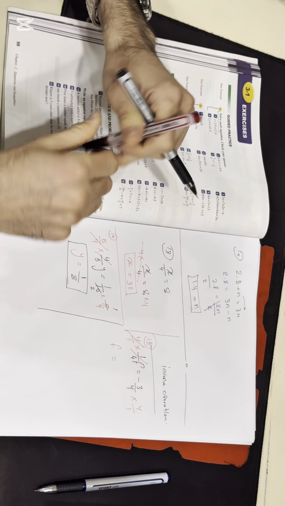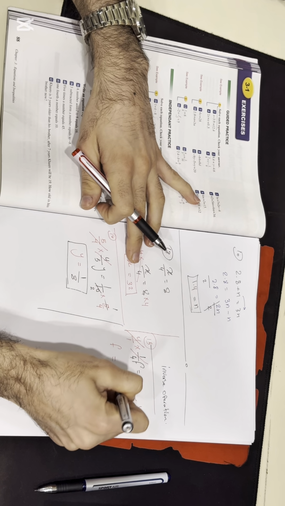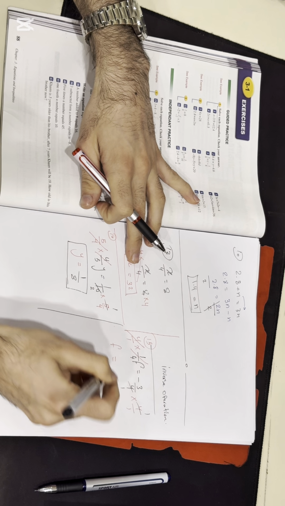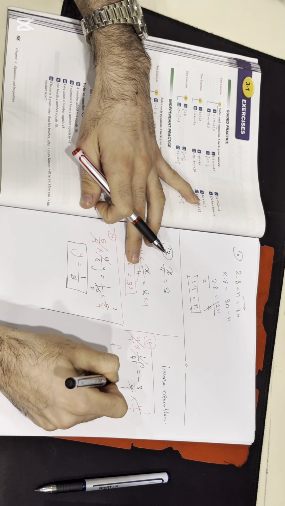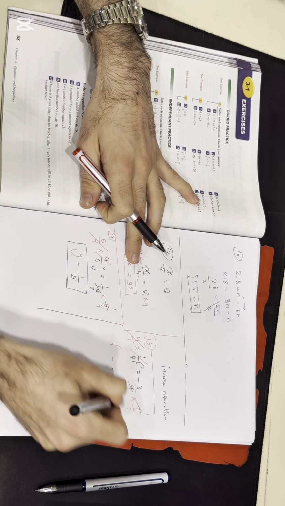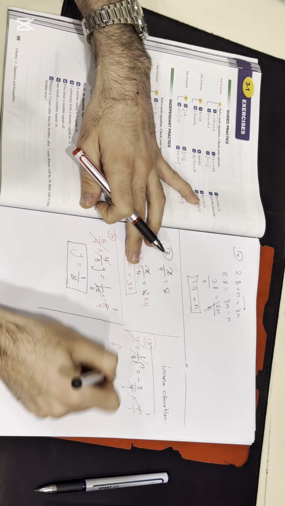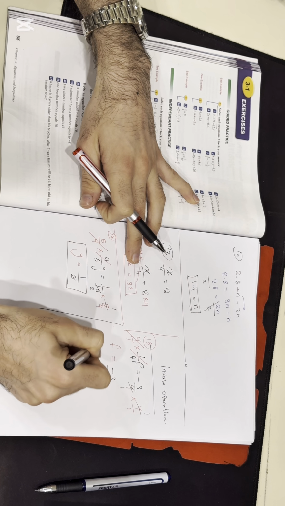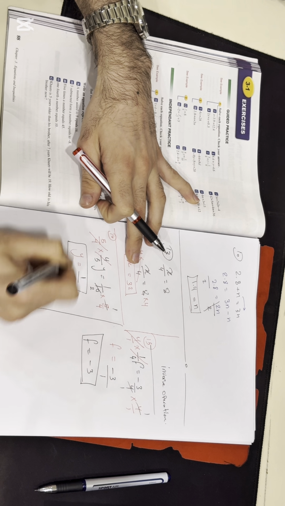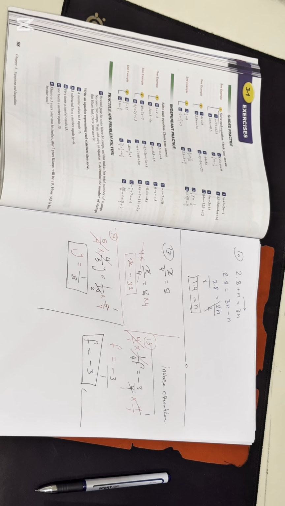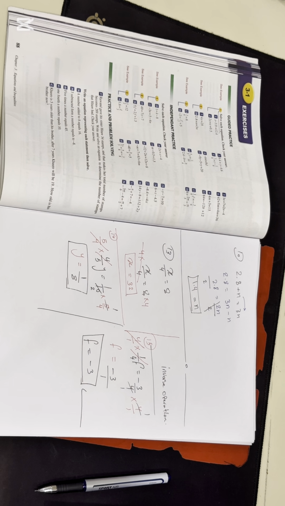Then do I have simplifying? Of course I have it. Divided by 4, 1. Divided by 4 is 1. So 3 times 1 is 3, and negative times positive is negative. Then 1 times 1 is already 1. Do you need to write the 1 in the denominator? No. So that means the last answer is equal to negative 3. So that's how you're going to do it when you have a fraction.